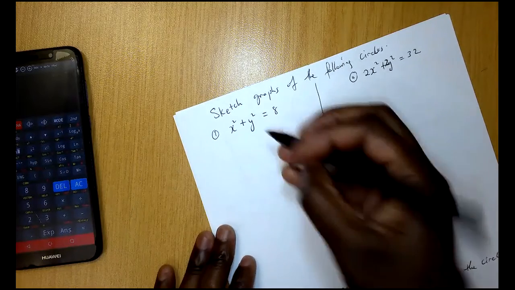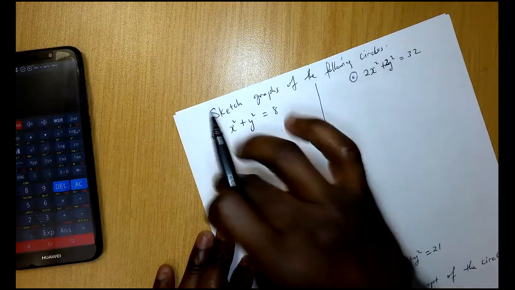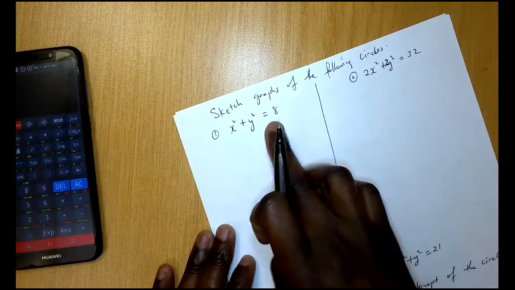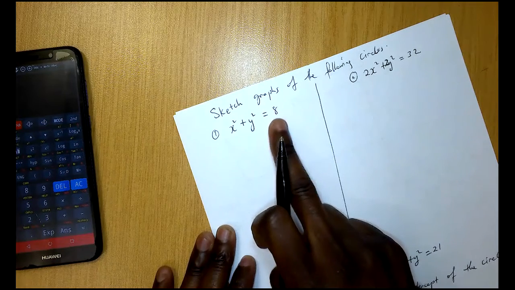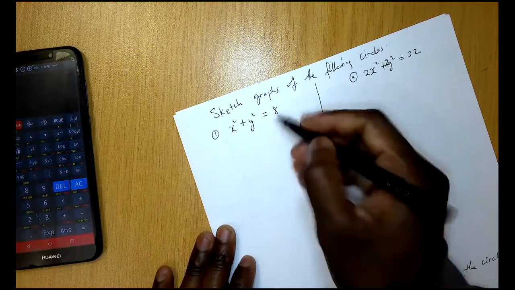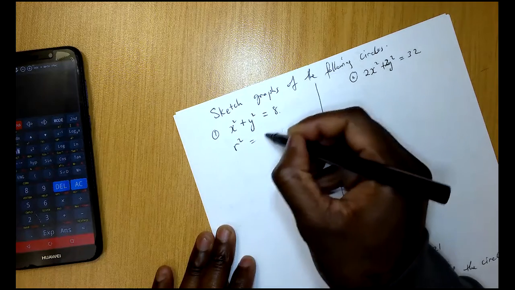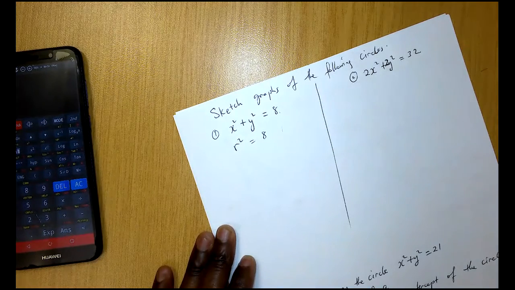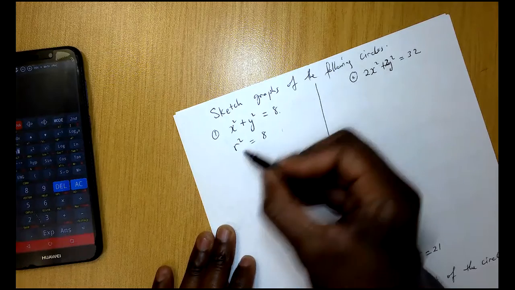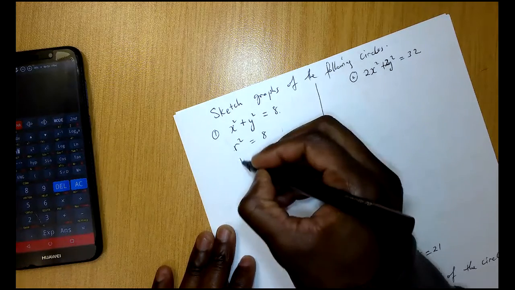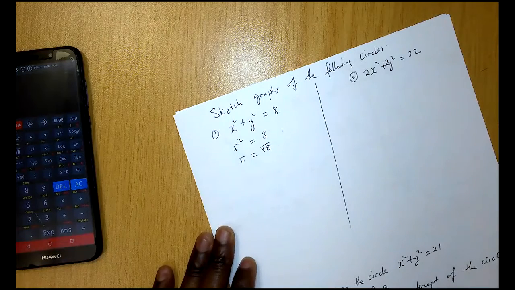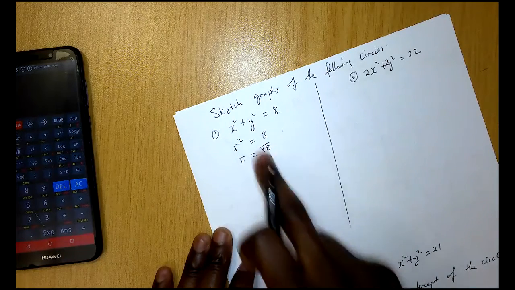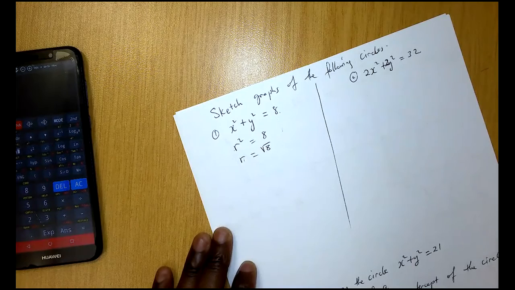To sketch the circle, you need to know the distance r. So what must you do now? This is r squared. In this case, r squared is equal to 8. So r is going to be equal to root 8. Okay, that's what we have there. So root 8 is the distance. That's our r there.